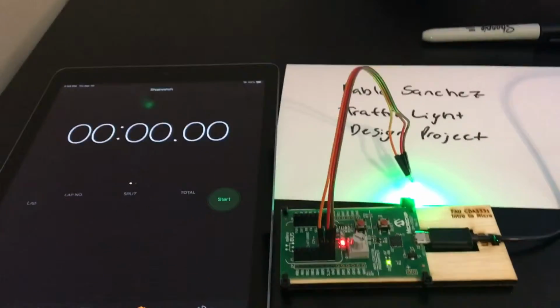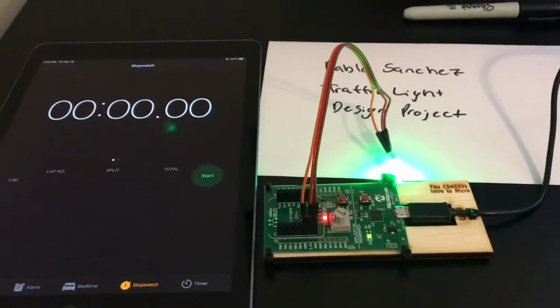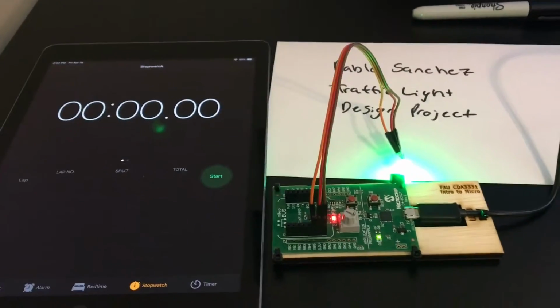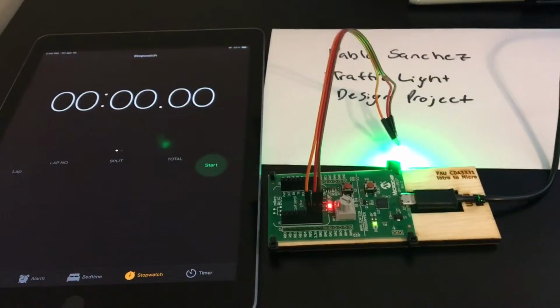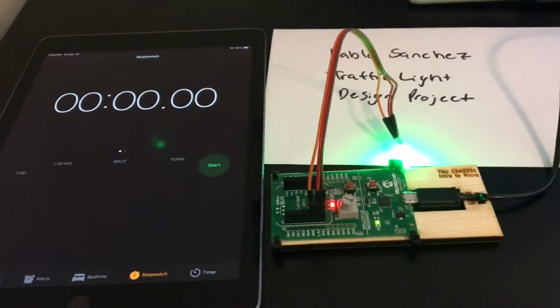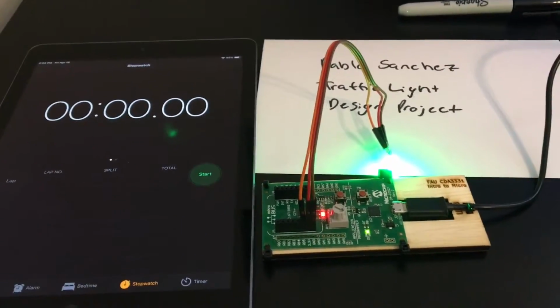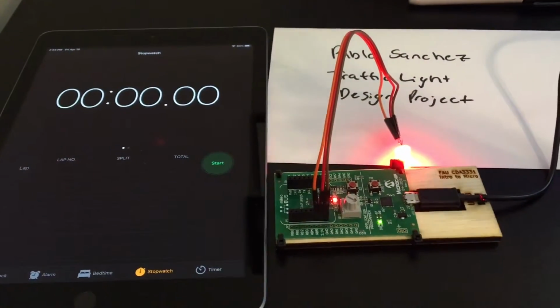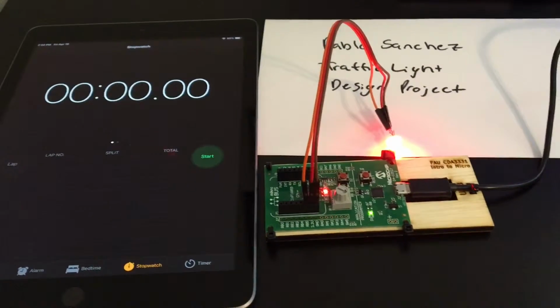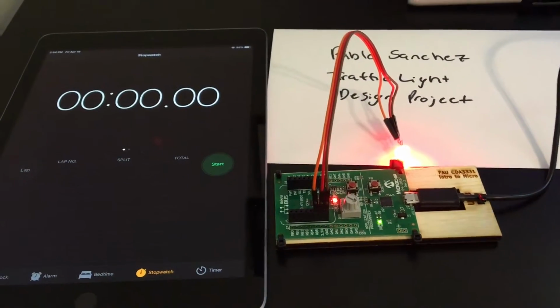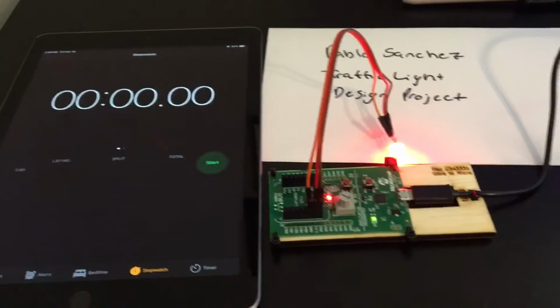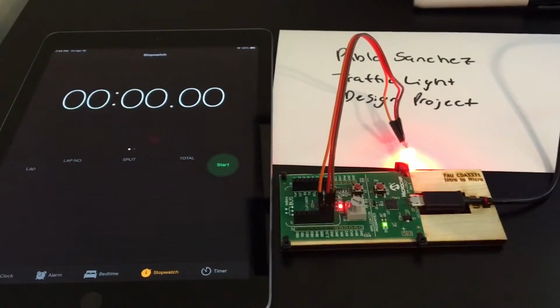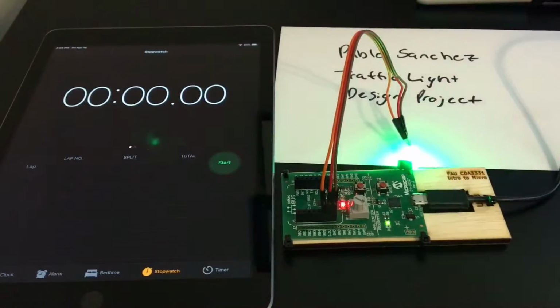Also, we need to test the last scenario: if the button is pressed on yellow or red, regardless, even when it switches back to green, the green light should only be 20 seconds. So the button is obsolete when it is pressed at yellow and when it is pressed at red. Let's do that right now. I do apologize for the angle, and let's go.